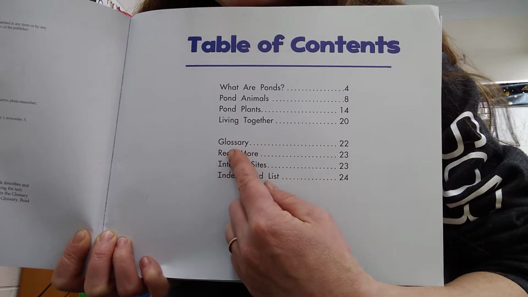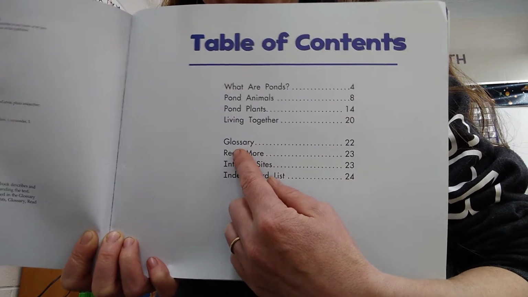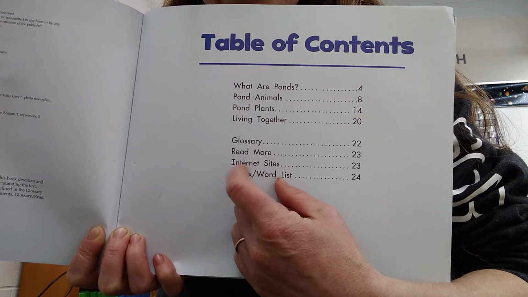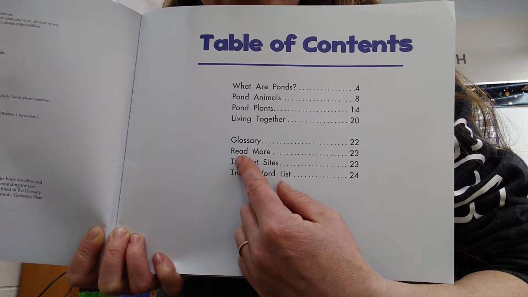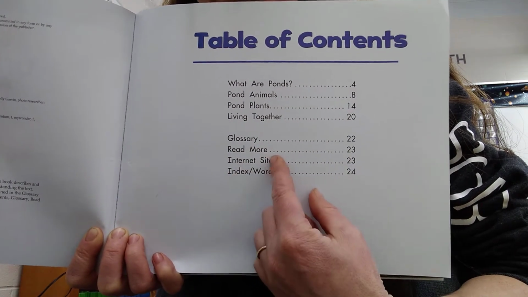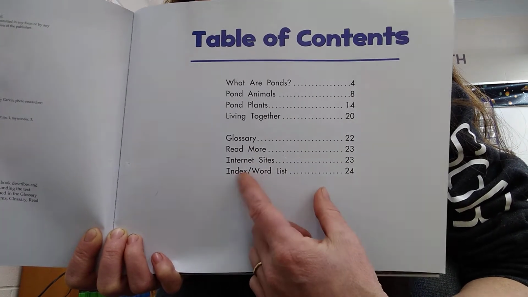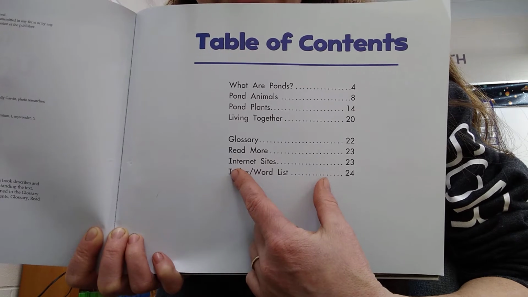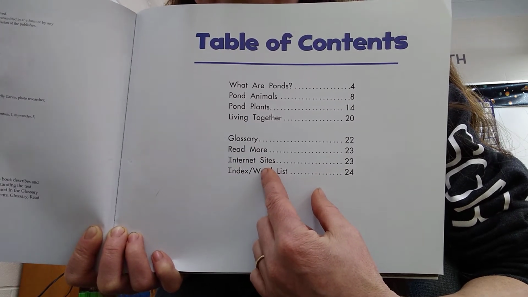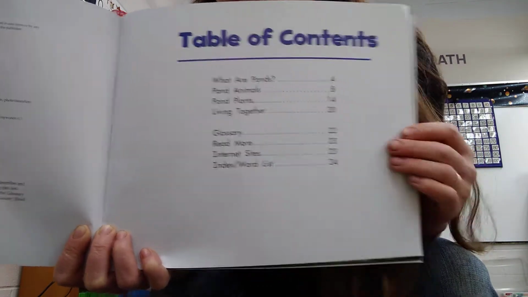A glossary is where they talk about words that are in a book that might be unfamiliar. And I like to visit those words before I read the book. So we're going to look at the glossary first. On page 23, it says, read more. Internet sites on page 23. And an index and word list. So it might be fun to look at the internet sites at the end of this book and see if you can find any of those sites and learn more about life in a pond. But remember, I said we're going to look at the glossary first on page 22.